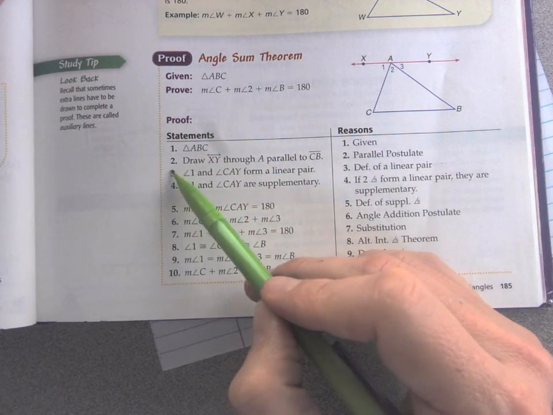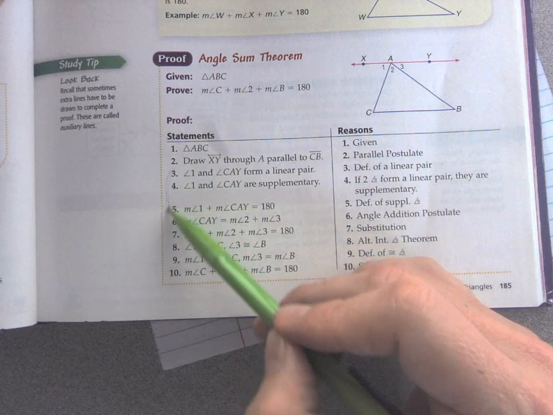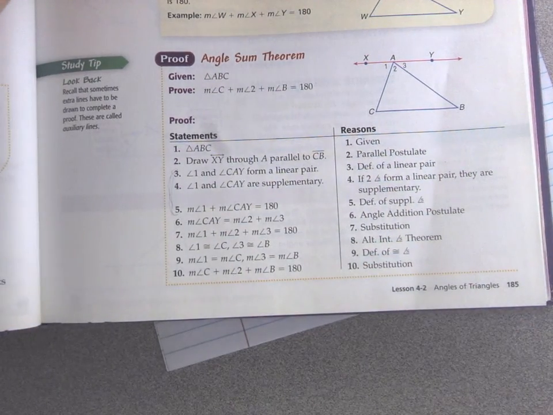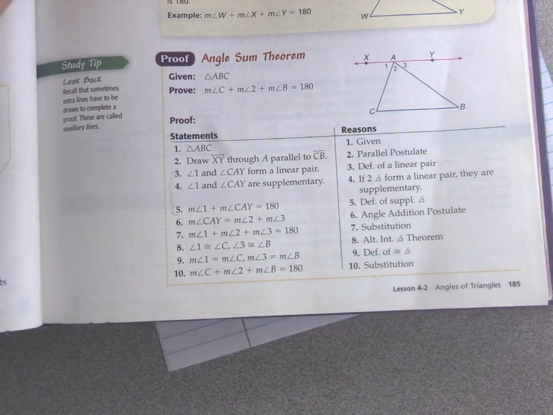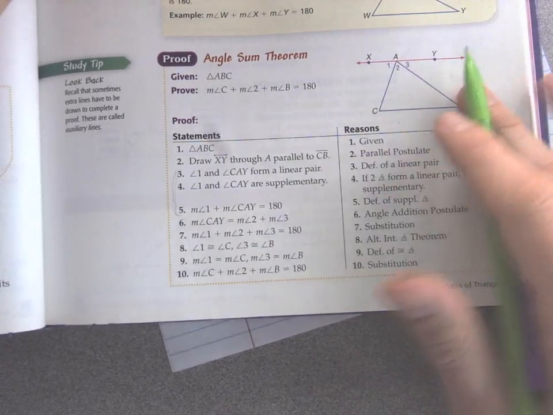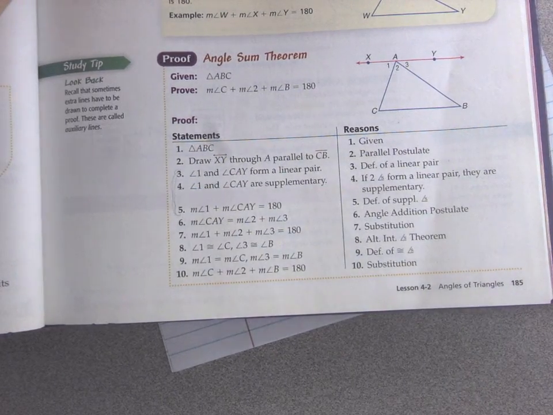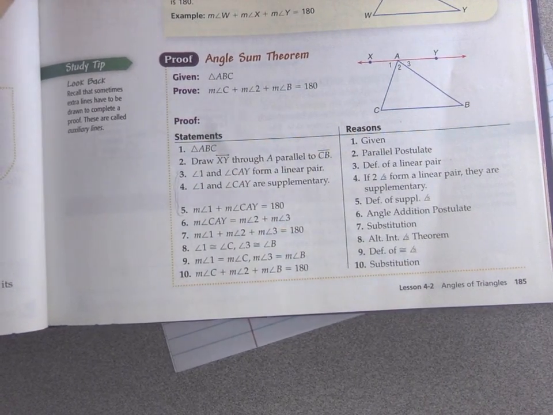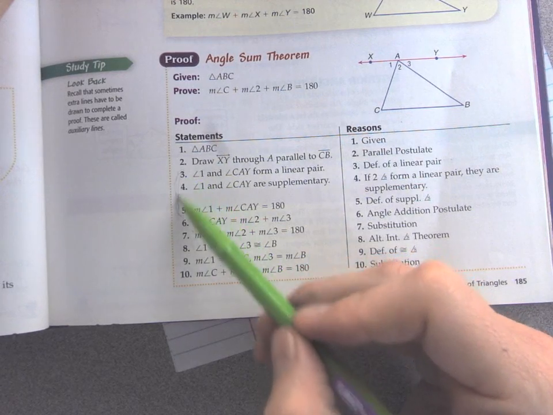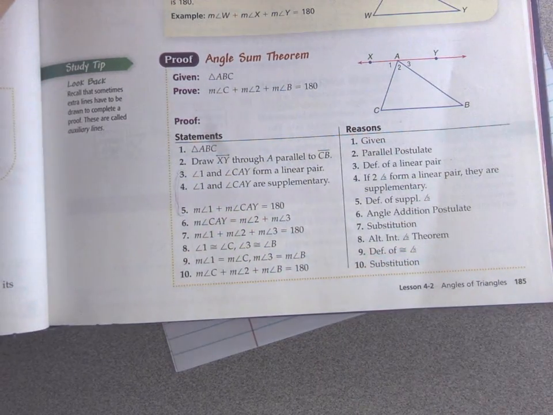So these 3 steps, oftentimes the way we do it in class, just to save a little bit of time, and I think we all get the idea. When we see a linear pair, we immediately think they add to 180, right? We've talked about that many times. So I just combined these 3 steps, 3, 4, and 5, into one step.